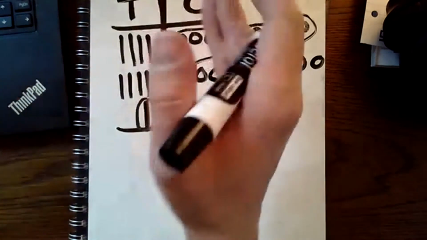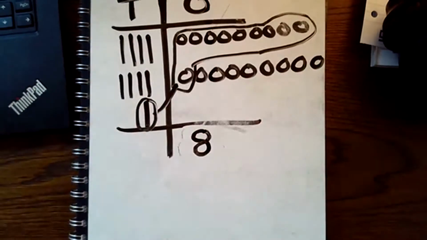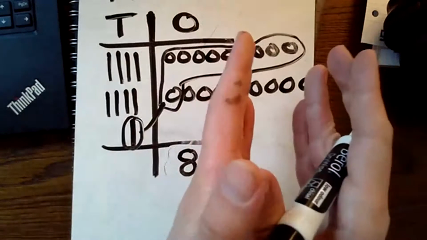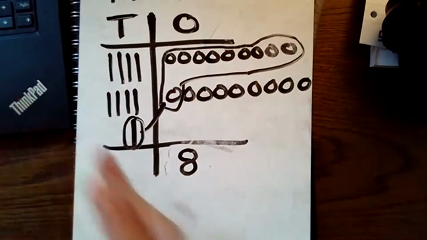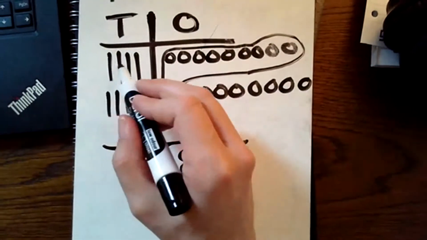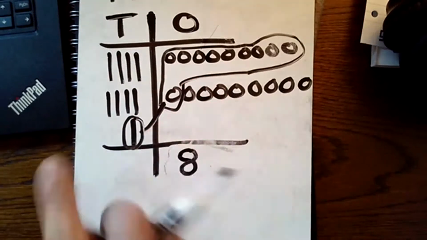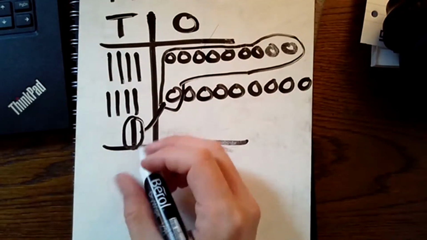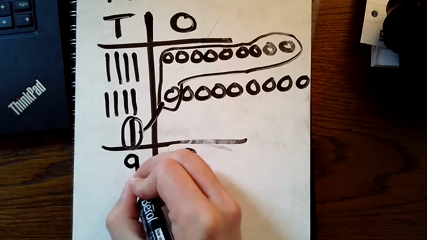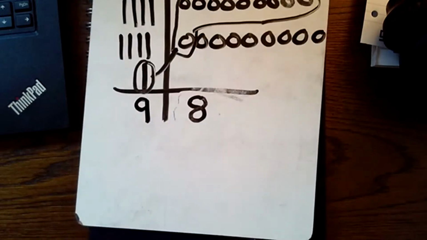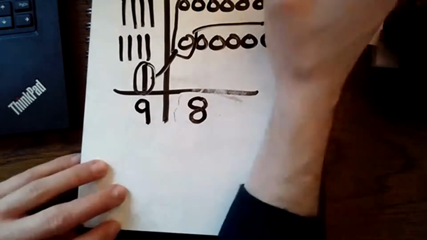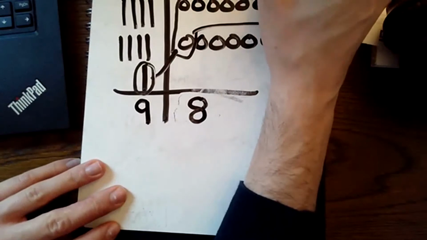Now, what do I add after adding the ones when adding whole numbers? First, I add the ones, then I add the tens. Well done. 1, 2, 3, 4, 5, 6, 7, 8, 9. Don't forget to add that regrouped 10 ones. I have 9 tens. The answer, the whole, is 98.